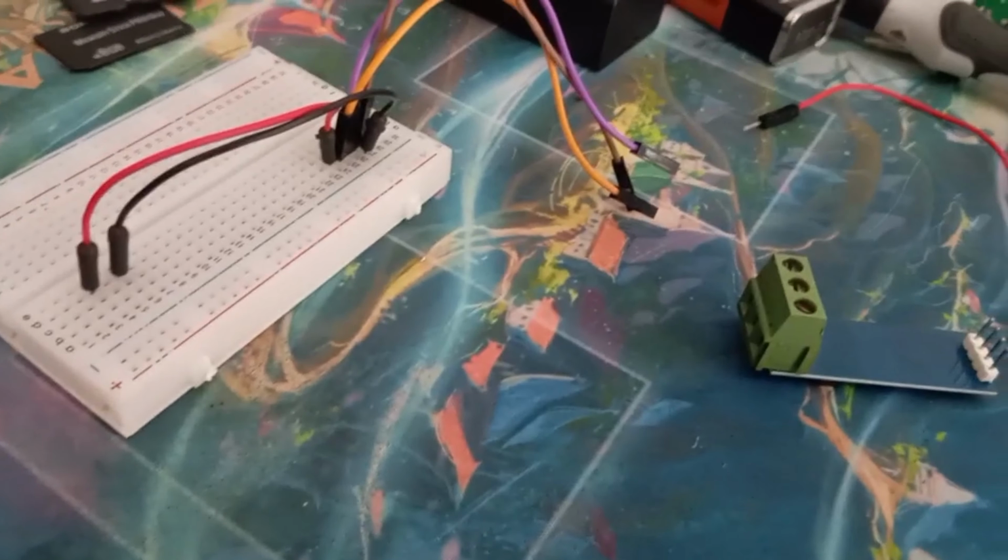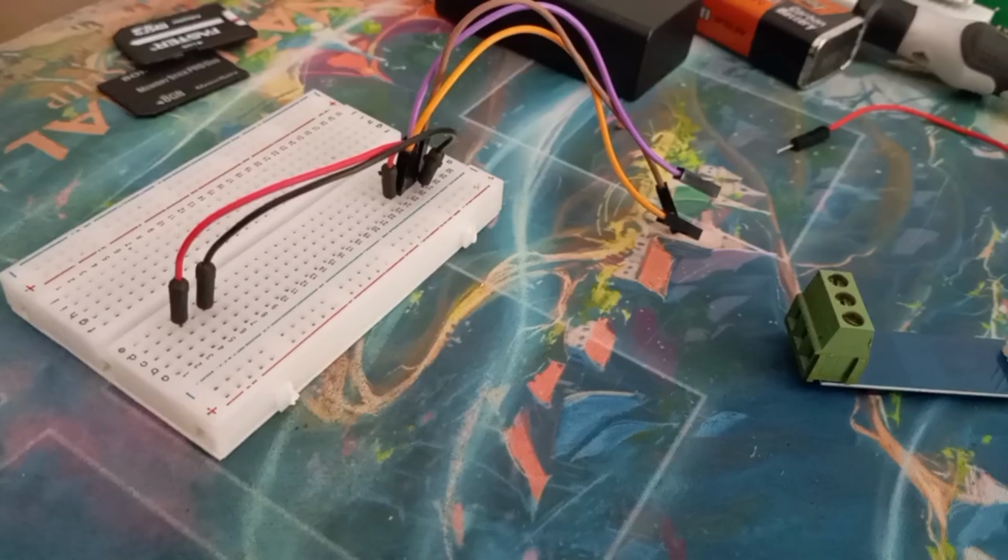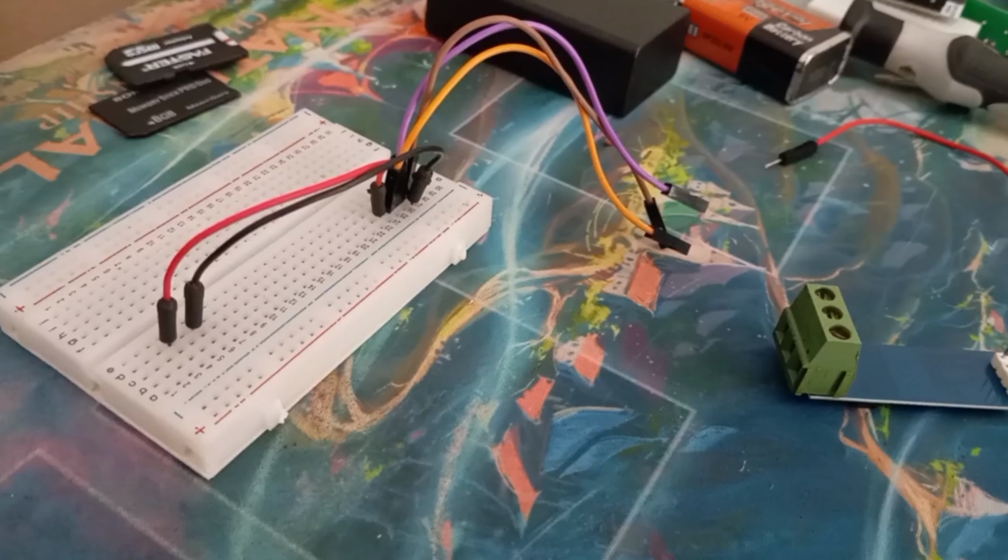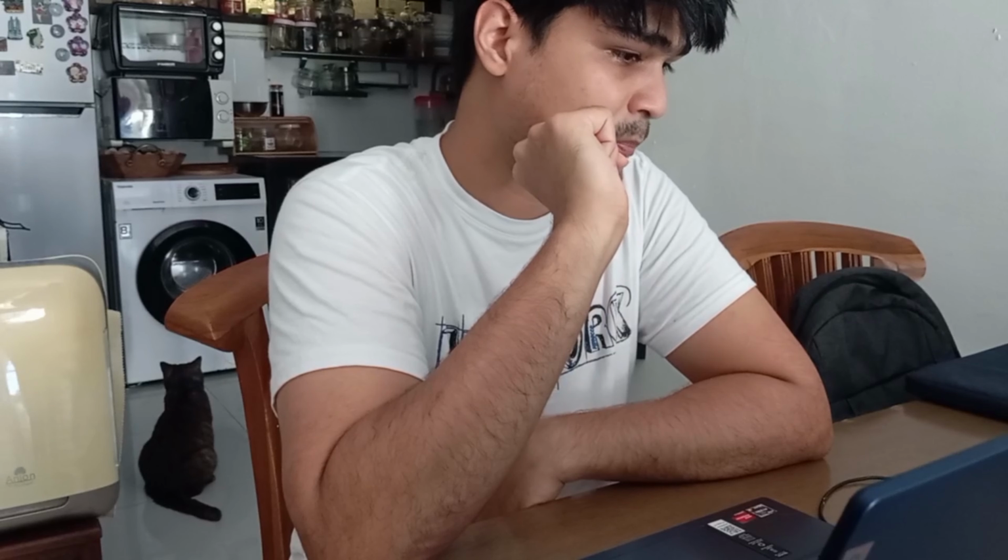And a couple of things I encountered when doing this connection. There are breadboard issues, so I wouldn't recommend a breadboard connection with RS485. You must ensure the connection is very rigid and strong so it's able to send the string. If it's not a good breadboard, they have some garbage data being sent through, which I wouldn't recommend.